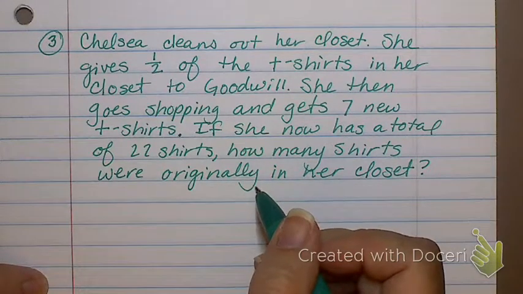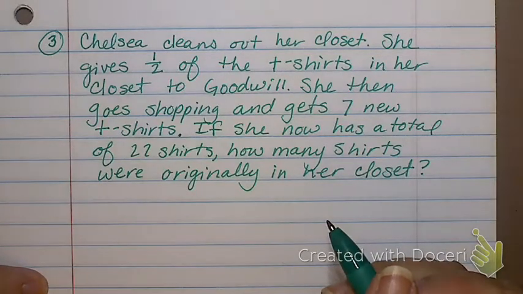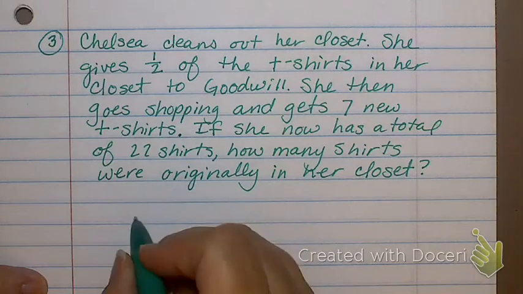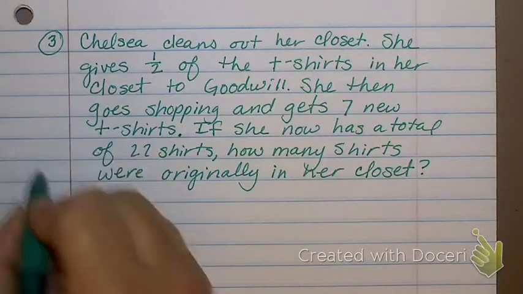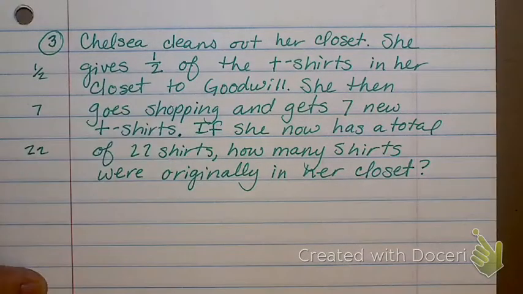What'd you do? So I took the numbers and things that I needed out of the problem. I put all the sides like 22, 7 and a half. So the problem says that she had taken half her clothes out of her closet and given them to Goodwill and added 7 more and she had 22 now.